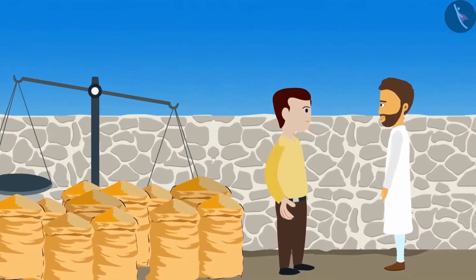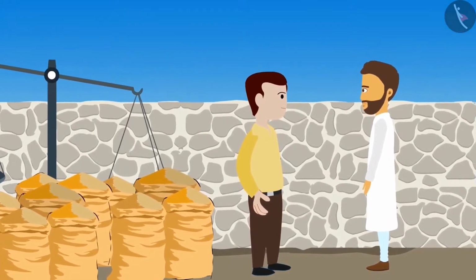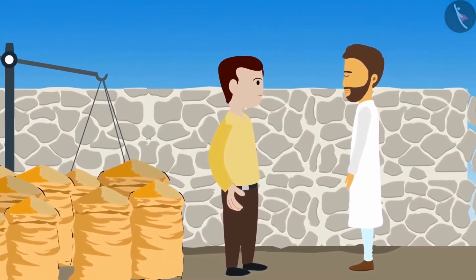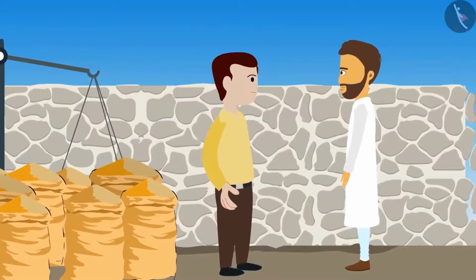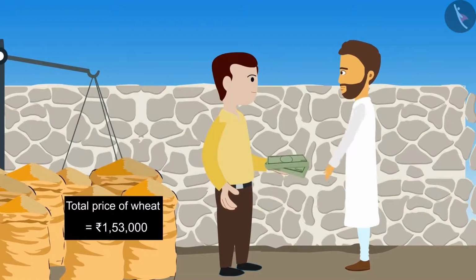Today Kareem is going to the market to sell his crop again. His crop is being weighed in the shop. The shopkeeper gave him 1,53,000 rupees. Kareem is very happy.